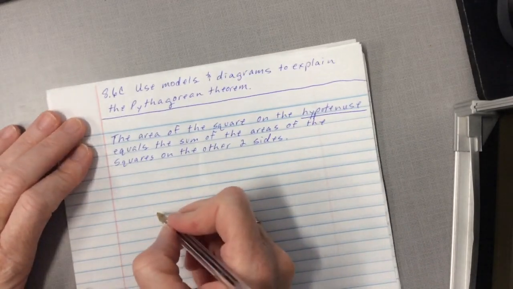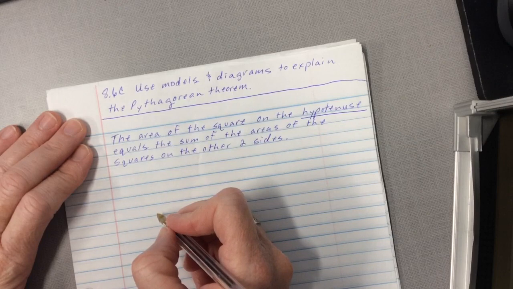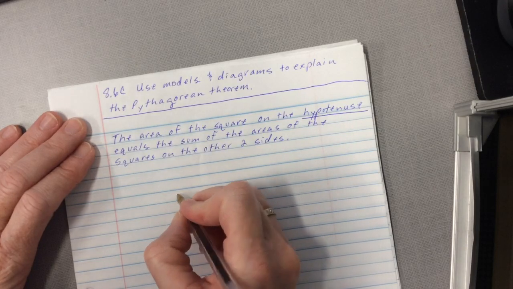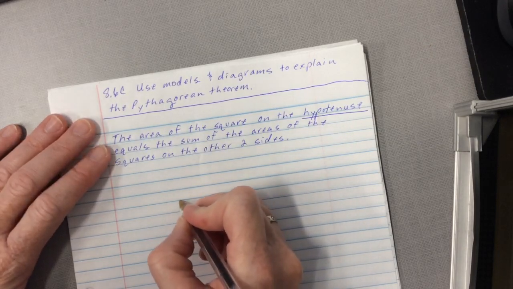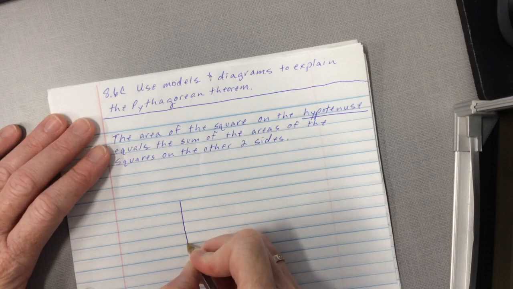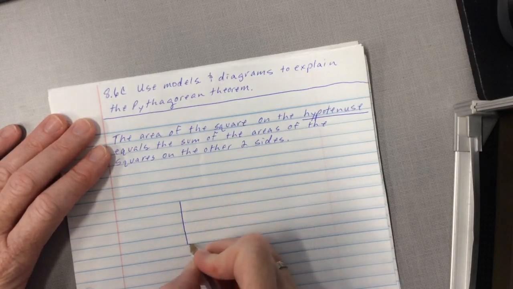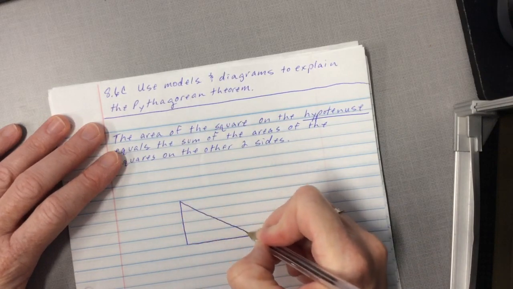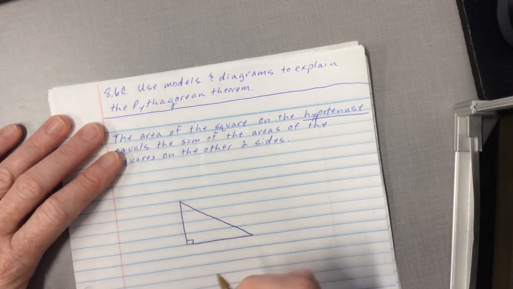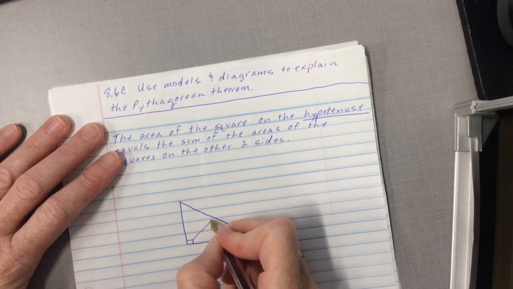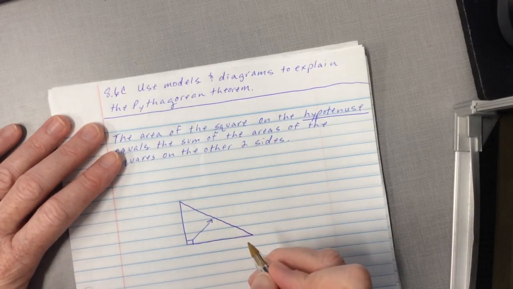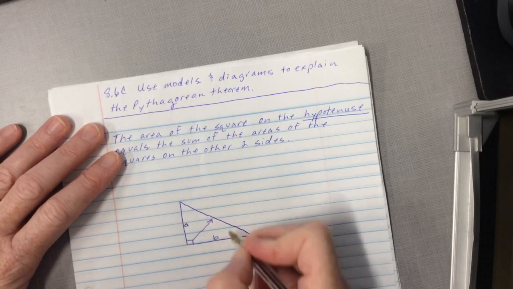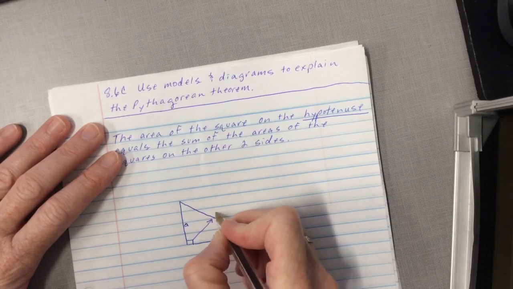Here is our example. So we're dealing with right triangles. So I'm going to draw this here. And let's draw here and here. There's your right angle. Directly across from the right angle is the hypotenuse. A, B, and side C.